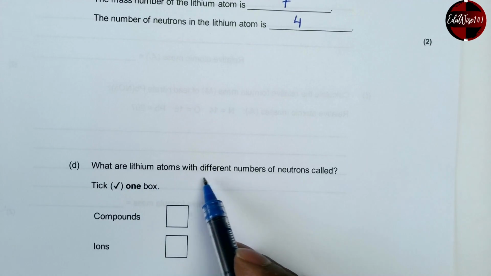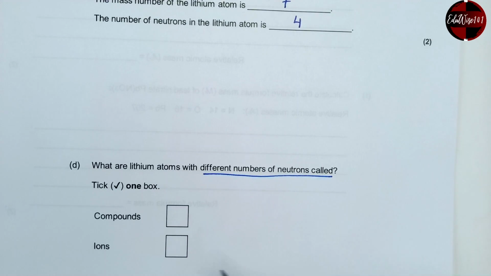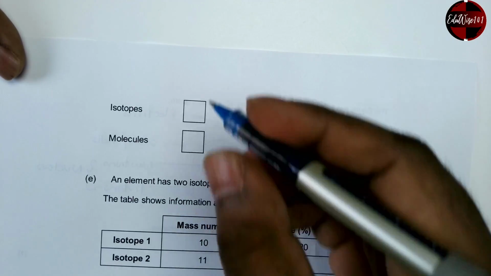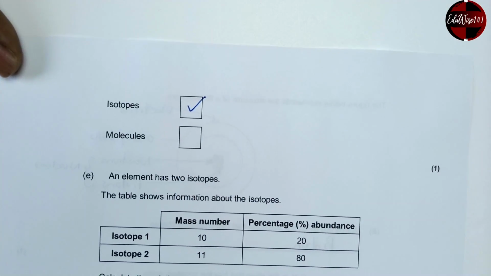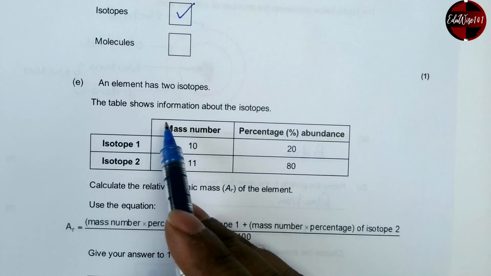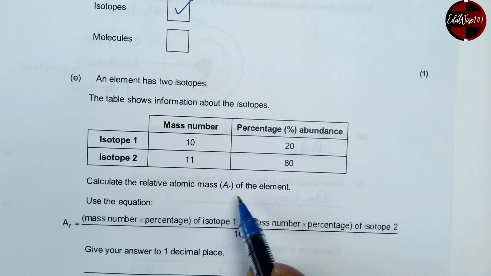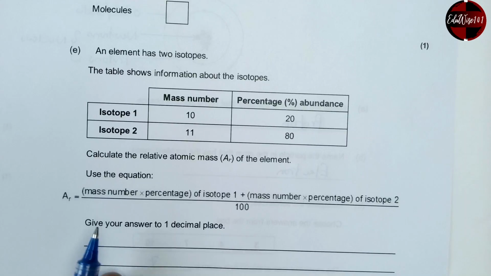What are lithium atoms with different number of neutrons called? So different number of neutrons. They are not compounds, they are not ions, they are isotopes. An element has 2 isotopes. The table below shows information about the isotopes. Calculate the relative atomic mass of the element using the equation.